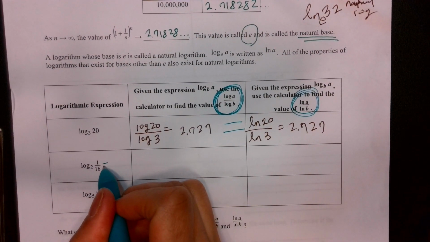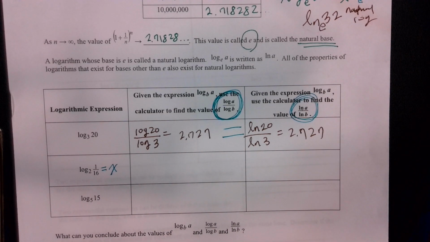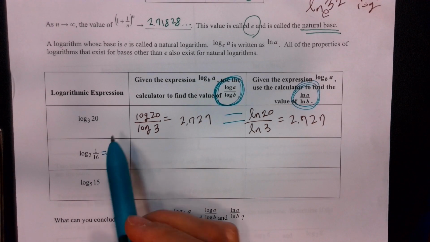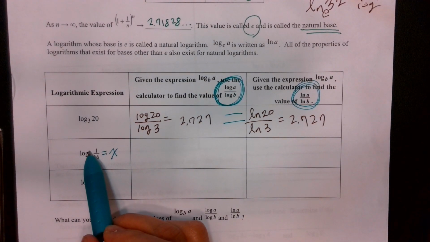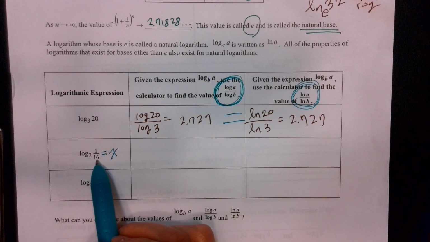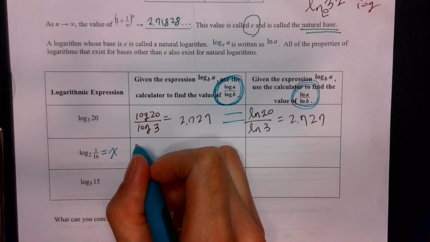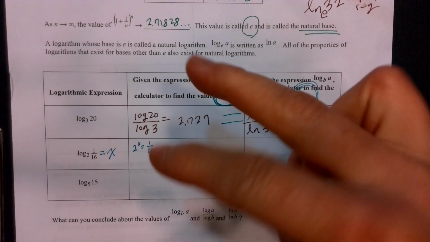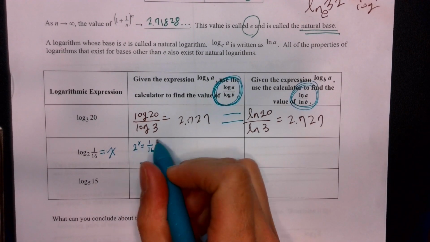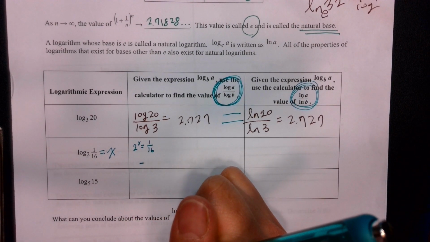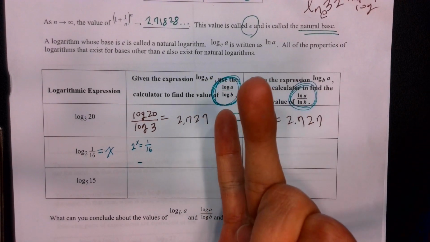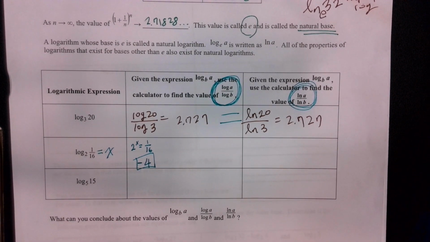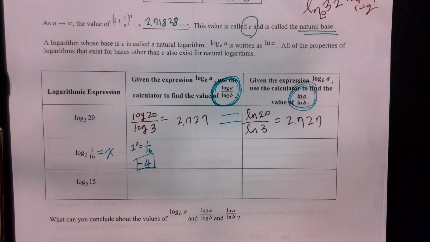Whatever. I'm going to set it equal to x. This one actually we don't need a calculator. We can just do it by head. How do I convert to the exponential form if I want to find what x is? You should just always keep that in mind. It's going to be 2 to the what exponent gives me an answer of 1 over 16? So 2 to the x power equals 1 over 16. What do you notice? Well, it got reciprocalized. That's a negative exponent. And 2 to the what power gives me 16? How many times do you have to multiply 2 to get to 16? 2 times 2 is 4. 4 times 2 is 8. 8 times 2 is 16. So the answer is negative 4. And when you plug it in your calculator, you're going to get negative 4.